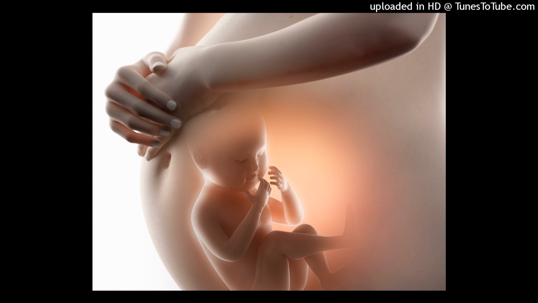Week 2. Implantation is complete by the end of the second week after fertilization. The most growth occurs in the outer cells, or trophoblast, which eventually becomes the fetal part of the placenta. The inner cell mass becomes flattened into the embryonic disc and will later develop into the baby. Cells that eventually form part of the fetal membranes develop.